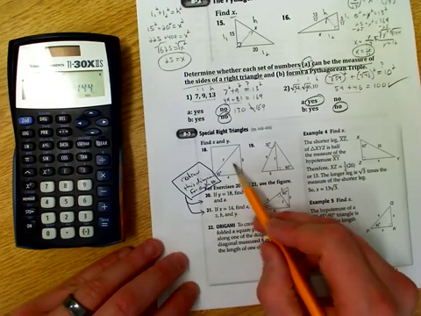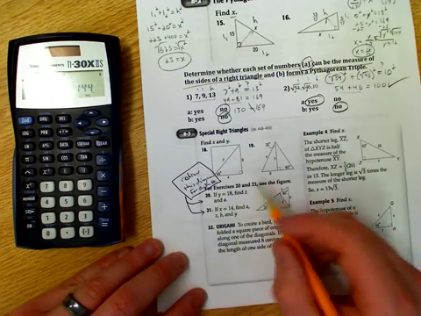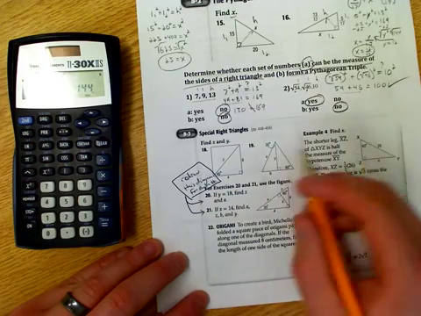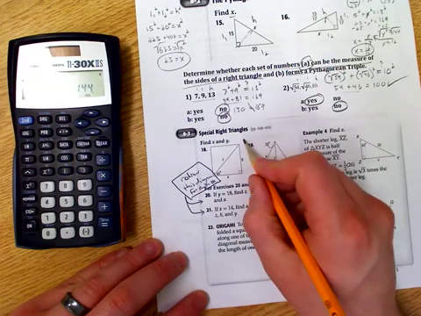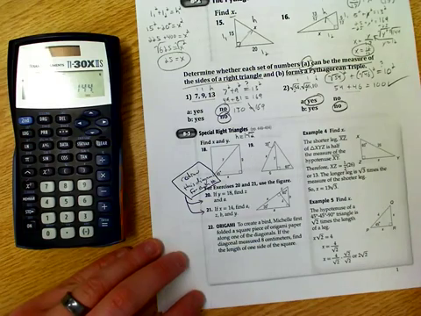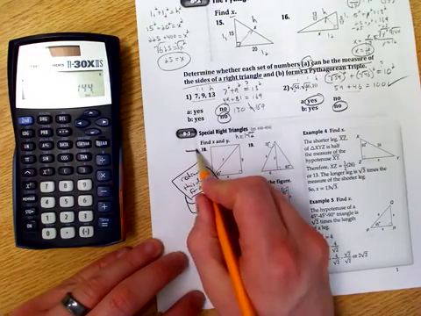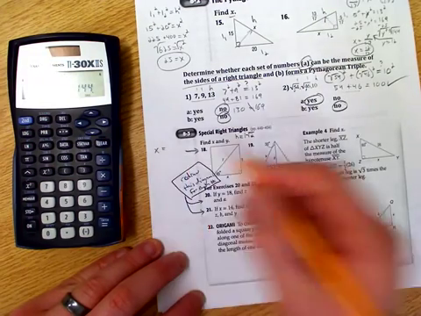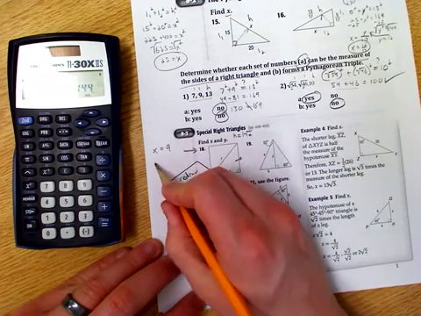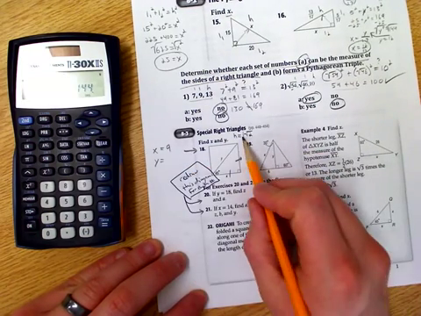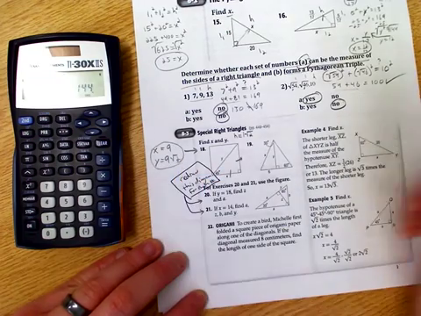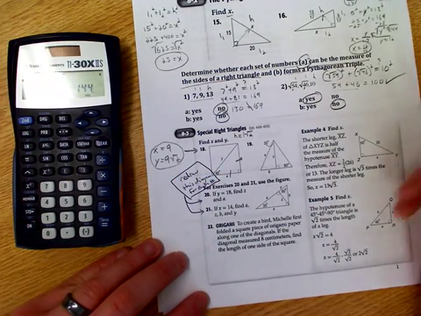Moving on now to 18 and 19. Special right triangles. Let's remember here, in a 45, 45, 90, the hypotenuse equals the leg times the square root of 2. So for 18, x is the same as this leg, so x is 9, and y is the leg times the square root of 2, so 9 square root of 2. That's it for 18.